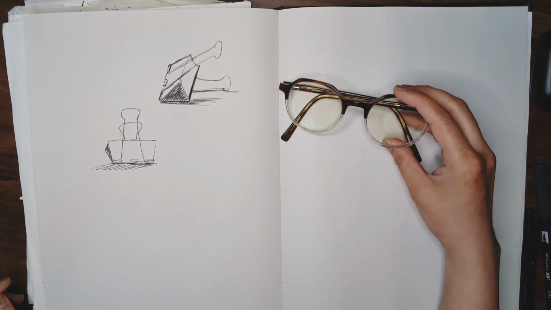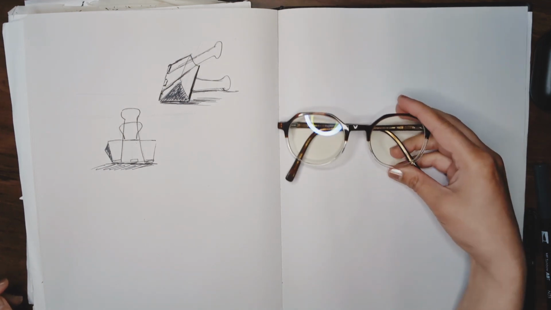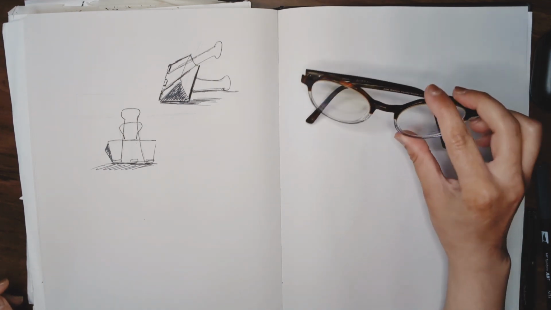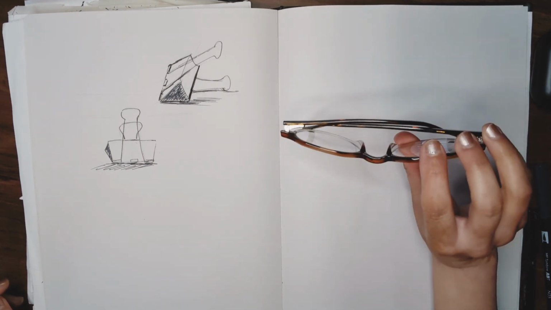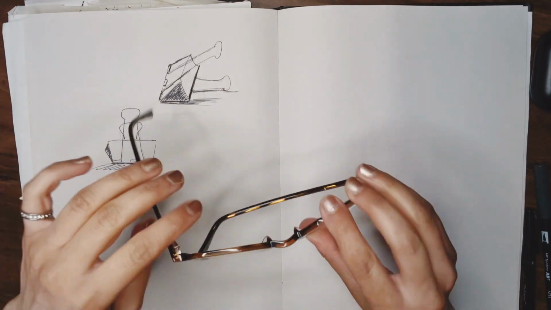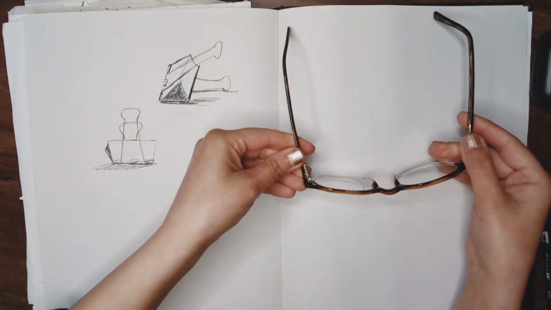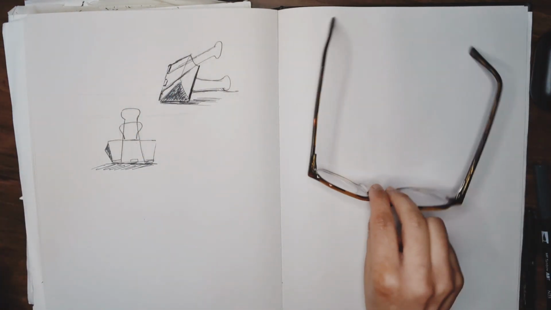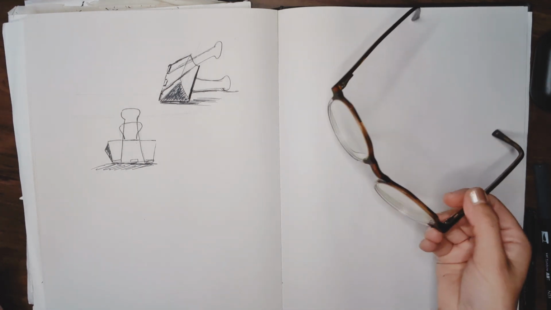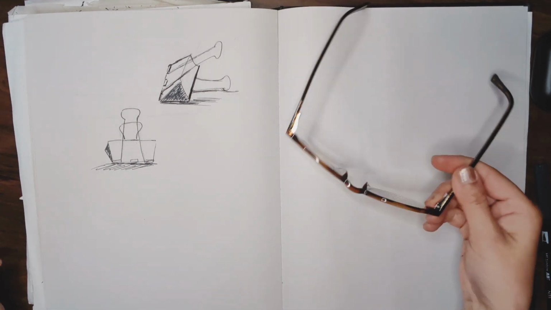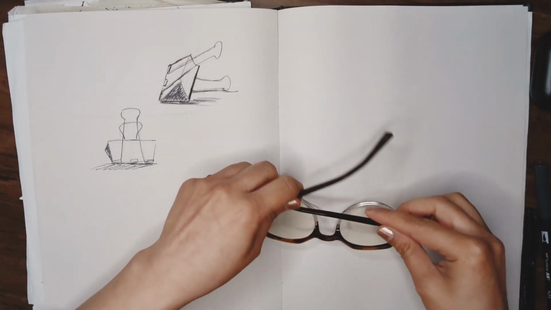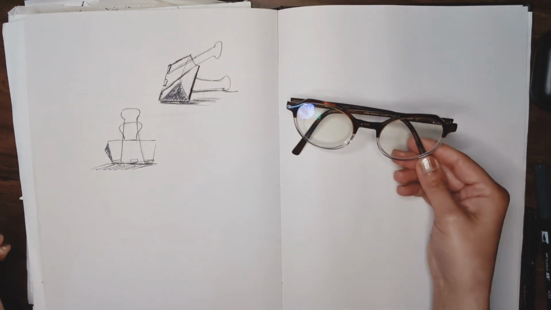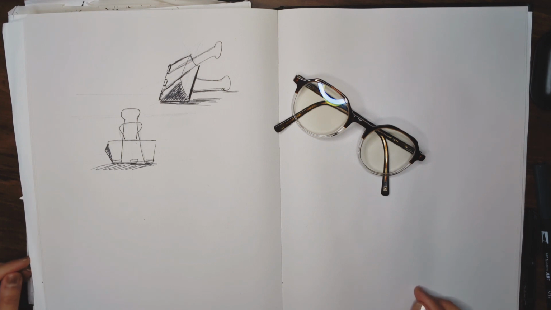Again, we will determine which view we want to have, which perspective. Do we want it to be straightforward, in a slight angle, from the top view, or do we want it to be open like this, or however. Right, so let's say I want to just have it closed. Yeah, this is good.